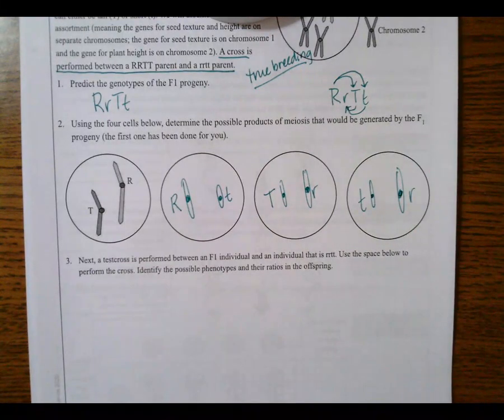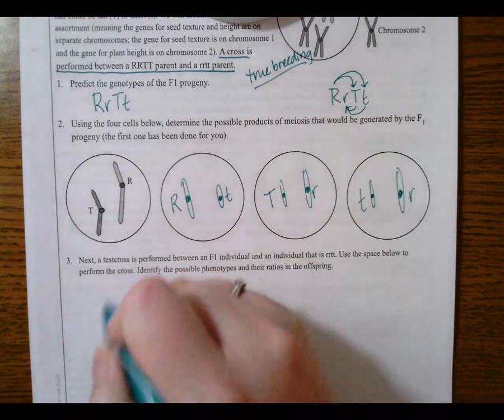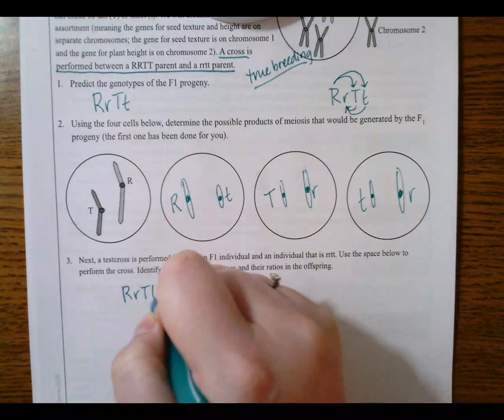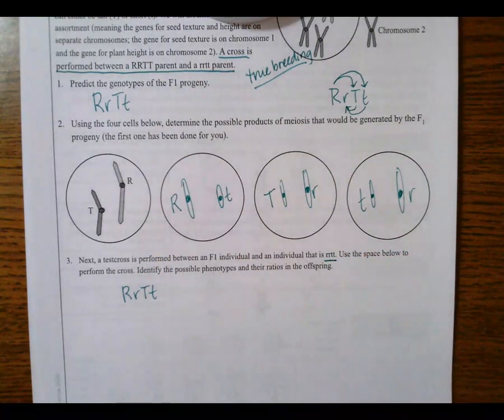Okay. Now down here, this is essentially going to be a dihybrid cross. The thing is, though, it says an F1 individual. So we know that that is this right here. And then it says it's crossed with somebody that is homozygous recessive. So what's supposed to happen is it's supposed to be a dihybrid cross.